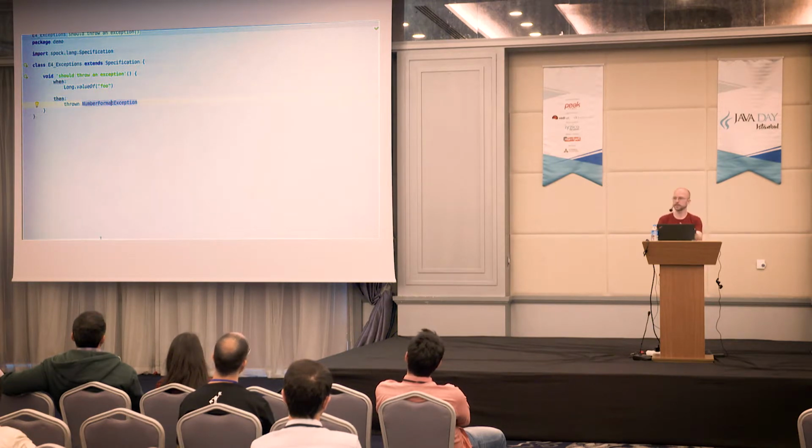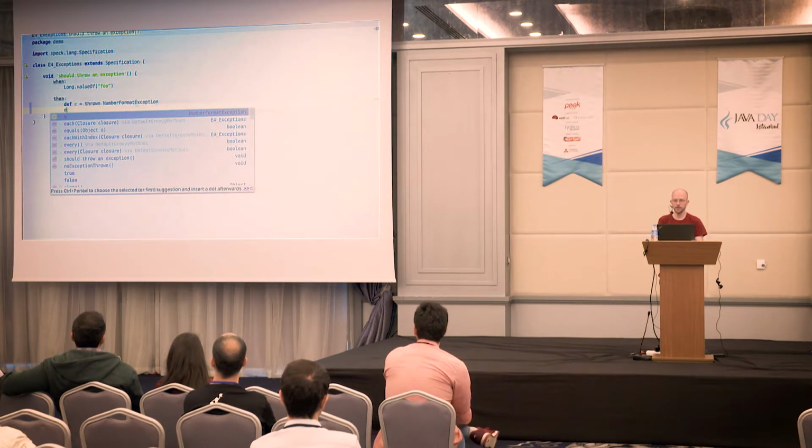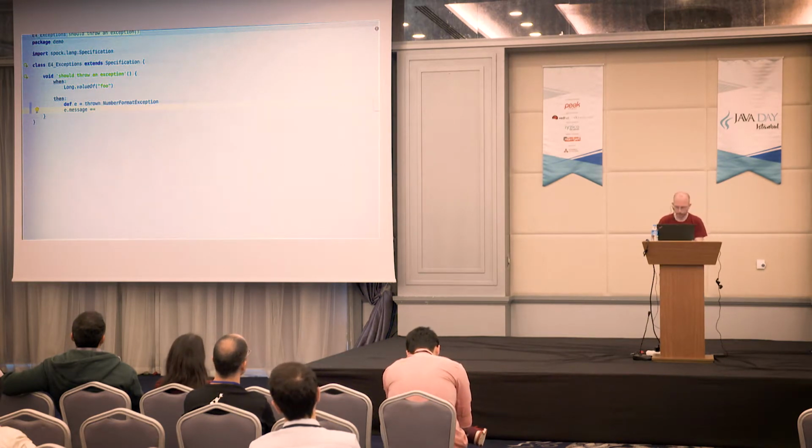So instead of just checking this thing, you can store that exception in one variable, and now you can make assertions on that exception. You can see here that your IDE knows that this is a number format exception. So you can extract and check whatever you want. So I'm going to check that the message, let me check my notes, is For input string: "foo".